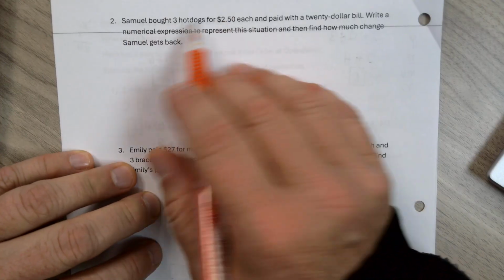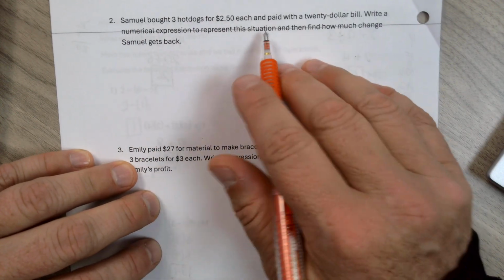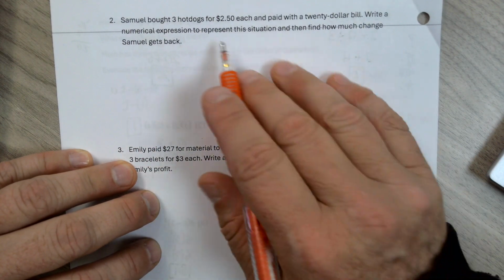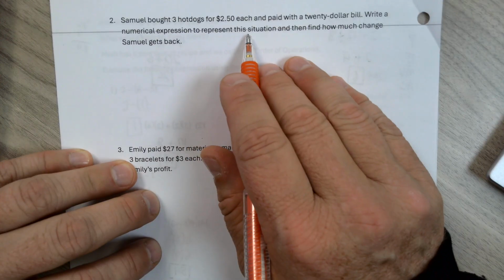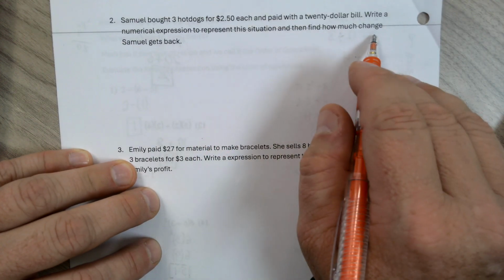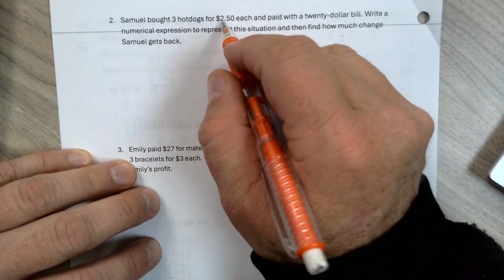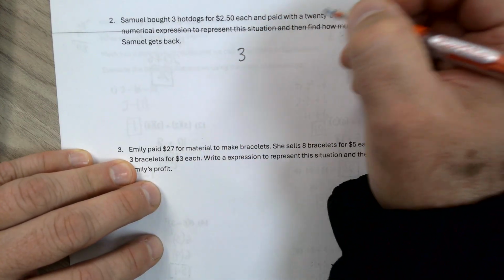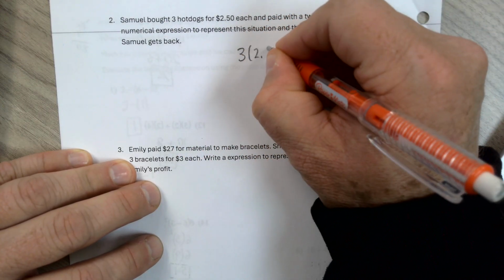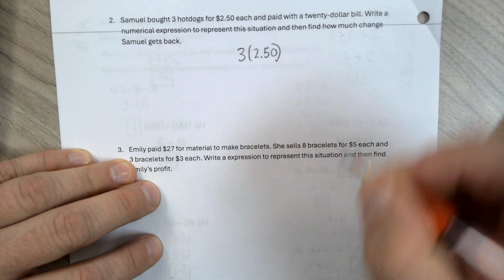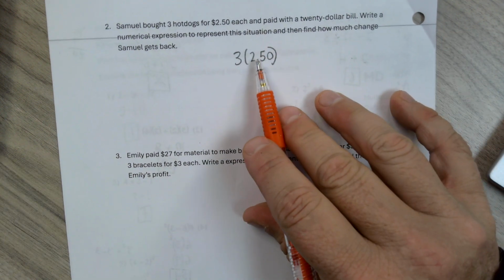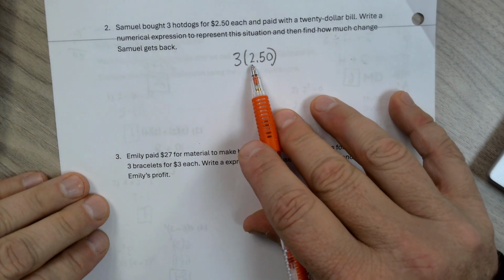Samuel bought 3 hot dogs for $2.50 each and paid with a $20 bill. Write a numerical expression to represent this situation and then find out how much change he gets back. So we know 3 hot dogs at $2.50, that's going to be 3 times $2.50. And that's going to tell us how much he paid, right?